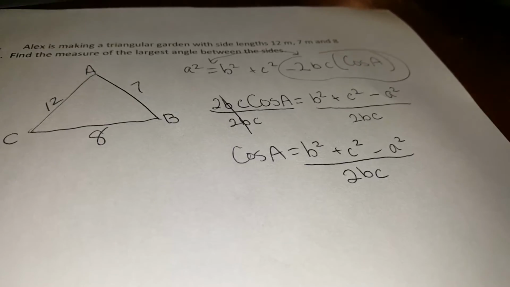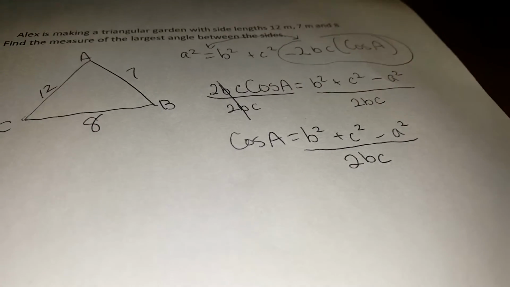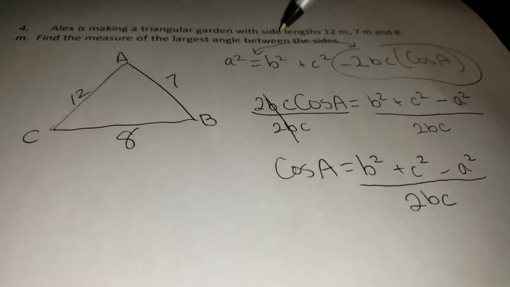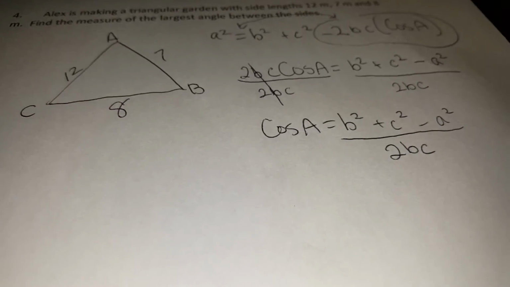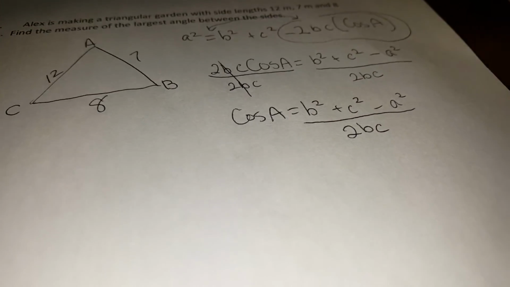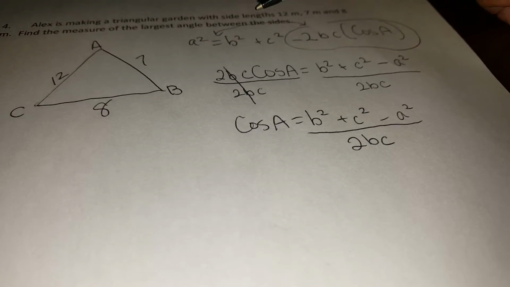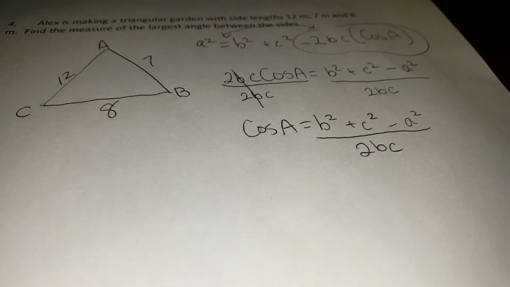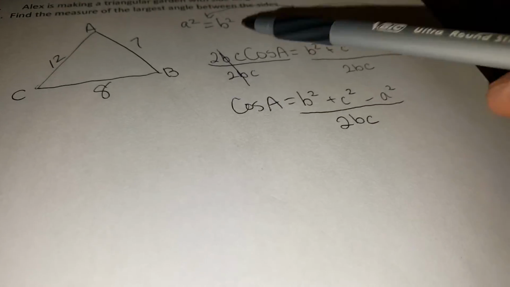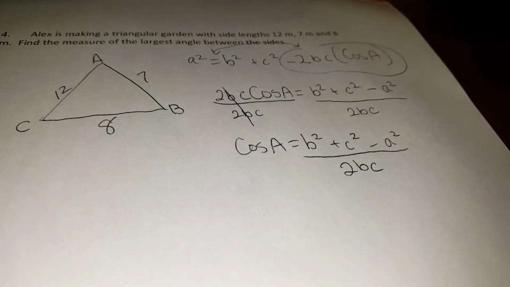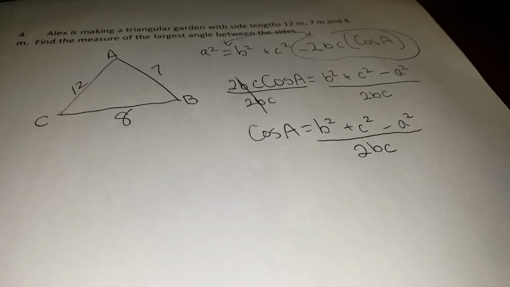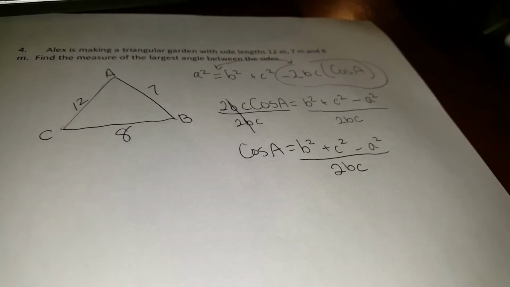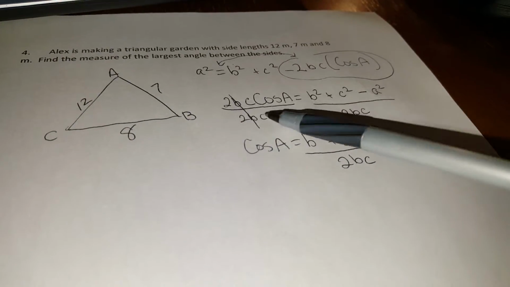These things aren't all being multiplied, so you can't just divide by b squared plus c squared minus 2bc. That's incorrect. As long as these pluses are there, that prevents you from doing that, because b squared and c squared aren't being multiplied by cos A. By dividing by those values, you're not negating them. You're not getting rid of them. You're supposed to do the opposites. The opposite of multiplying is dividing, which is why we divide by 2bc to get rid of it.